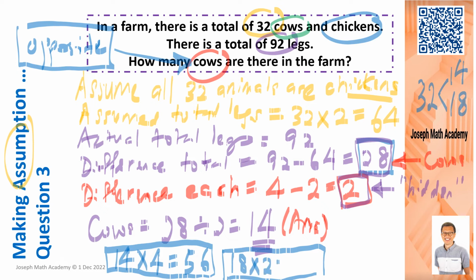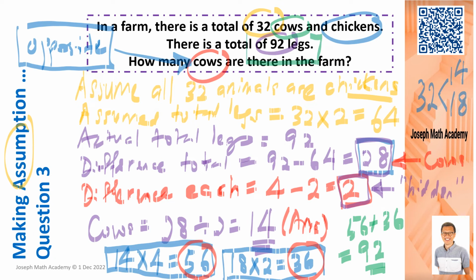Each chicken has 2 legs. There will be 36 total legs from the chickens. We take these two total numbers of legs and add them together. What do we get? I'm going to add up for you. So 56 add 36, add carefully, we get 92. So it's proven true. The 92 is here, and the 92 is here. So the answer is there are 14 cows in the farm.